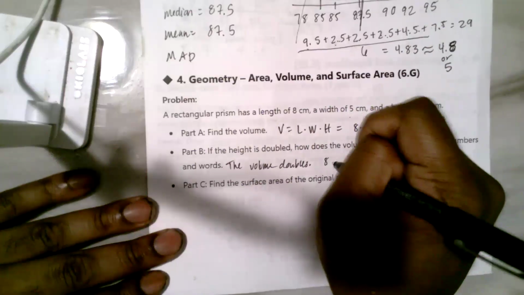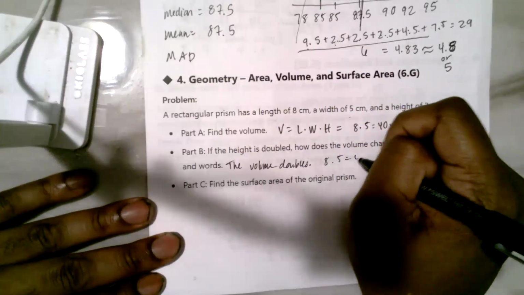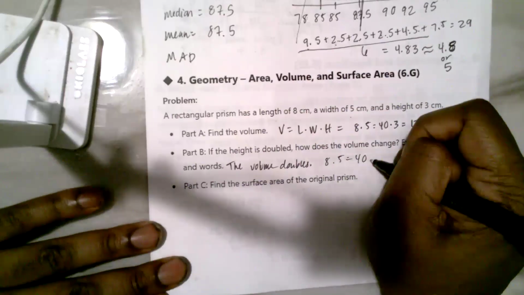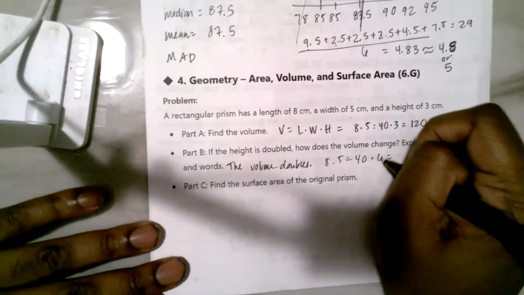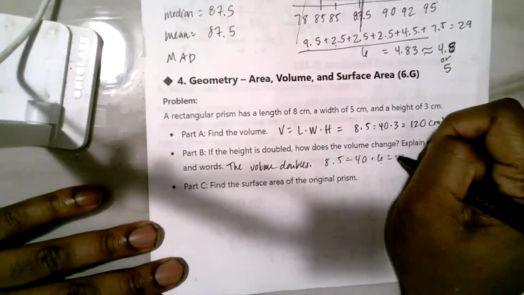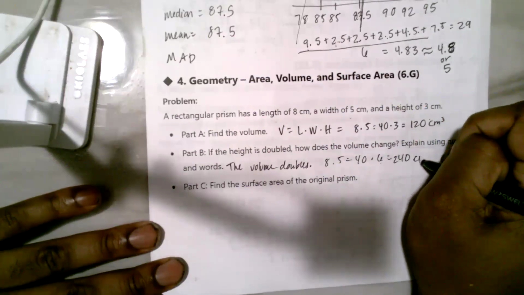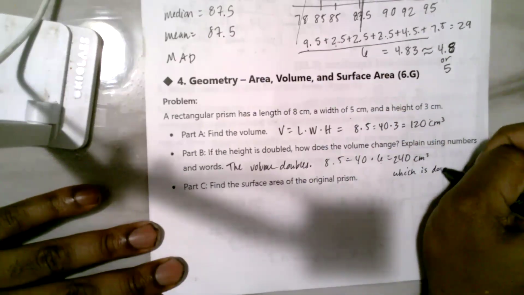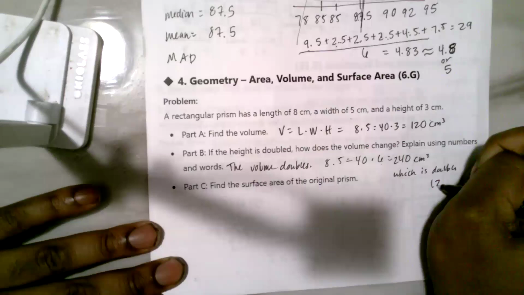Explain using numbers. Well, 8 times 5 is 40. 40 times 3 is 120. 40 times 6 is 240, which is double 120.